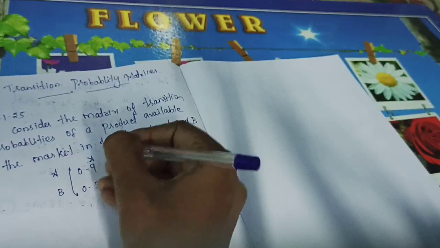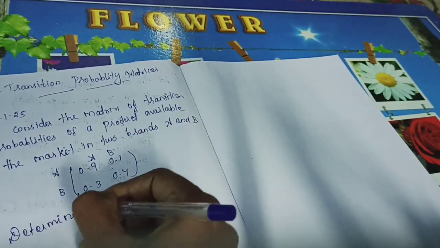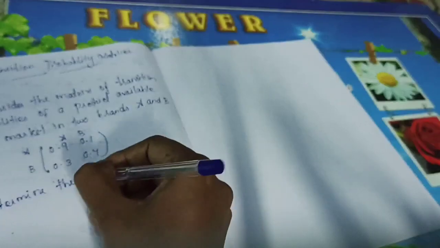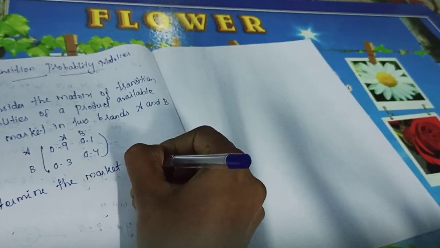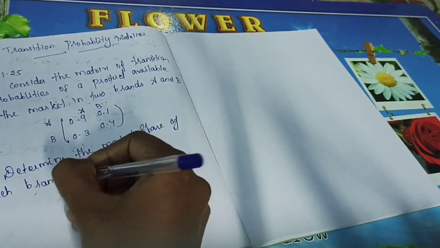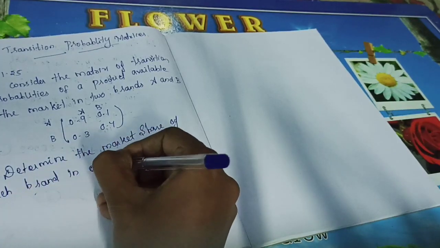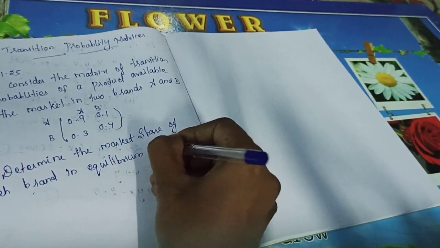It is A, it is B. Determine the market share of each brand in equilibrium position.